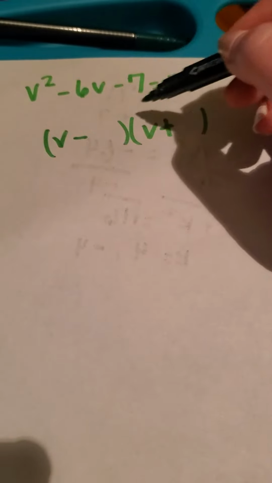So now I'm saying, okay, what are some numbers that multiply to get negative 7? Well, this one's kind of easy because the only numbers that multiply to get negative 7 would be 1 and negative 7, or I could change those signs and make negative 1 and positive 7. So to know which one to choose, I do have to make sure it adds up to that negative number. And here are my choices, 1 and 7.